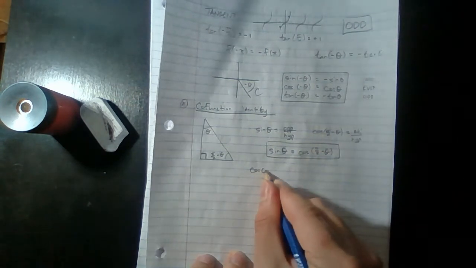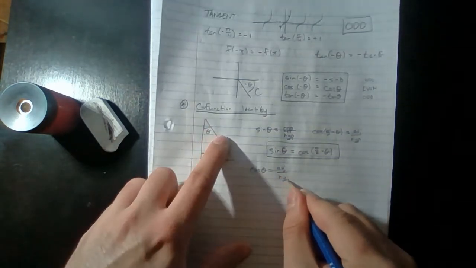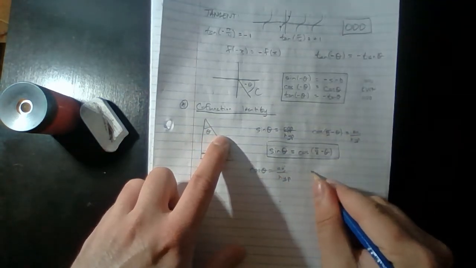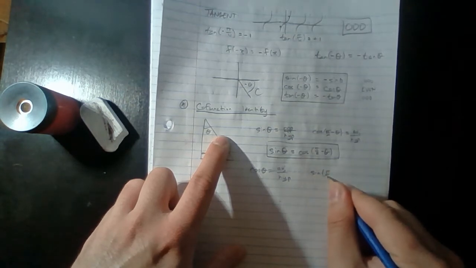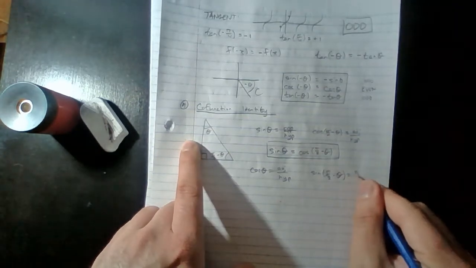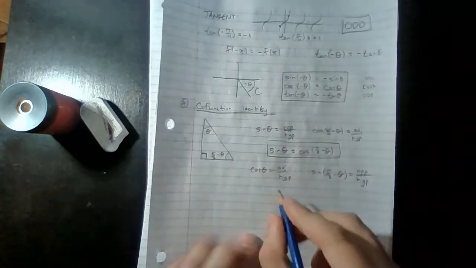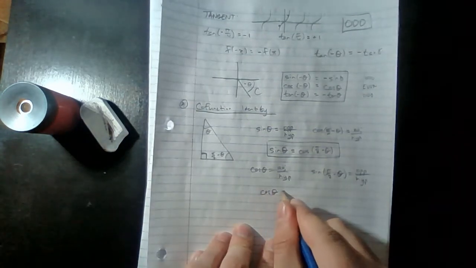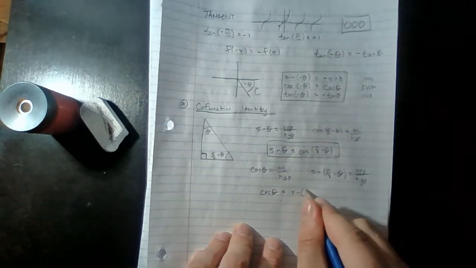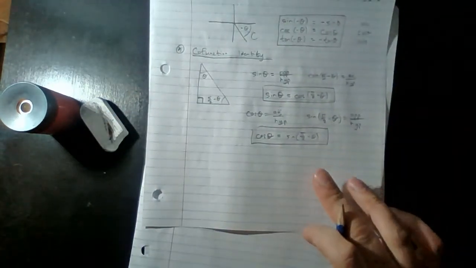Similarly, we can look at our cos of theta, which would be our adjacent over our hypotenuse. And if we compare that with sine of pi over 2 minus theta, that opposite is the same side as our first adjacent, and our hypotenuse stays the same. So cos of theta has to be the same as sine of pi over 2 minus theta. Those are equal to each other.